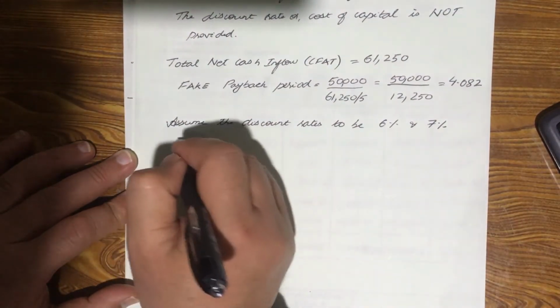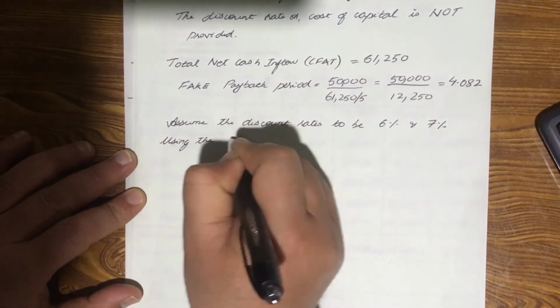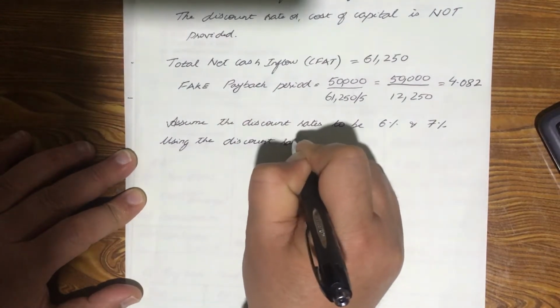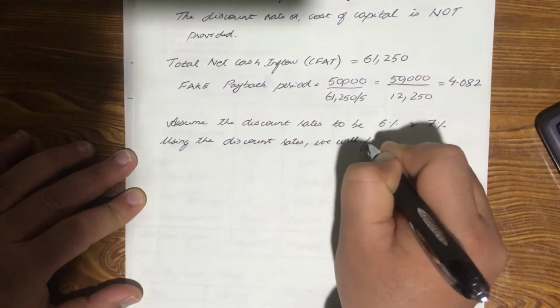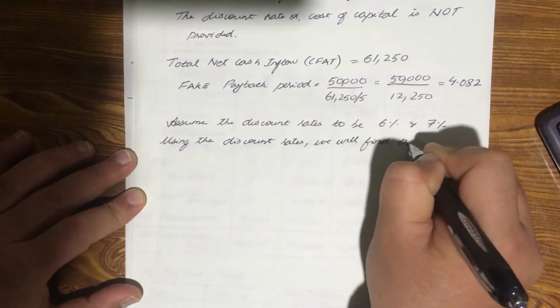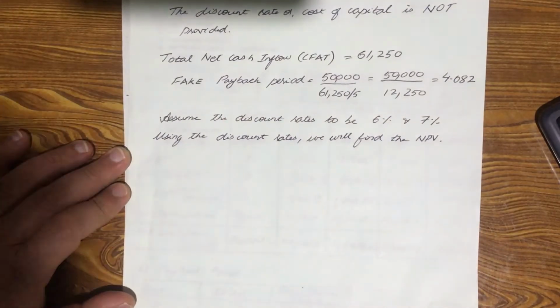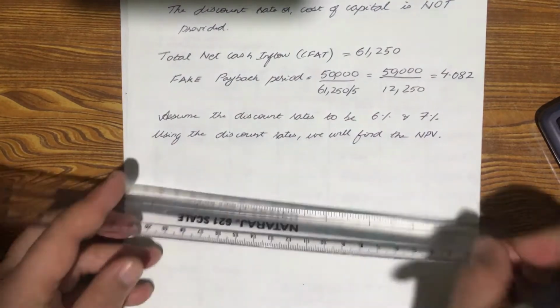Using the discount rates, we will find the NPV. And remember, our goal is that NPV should be equal to 0.